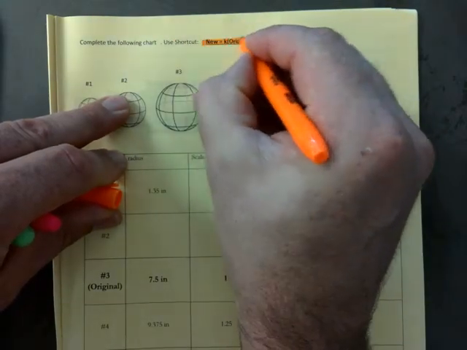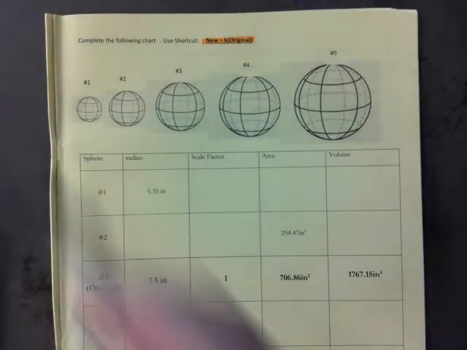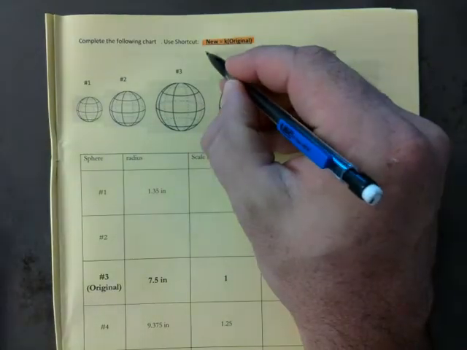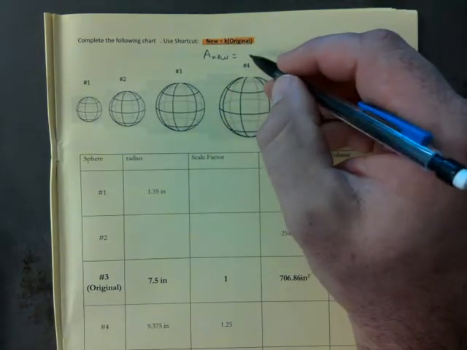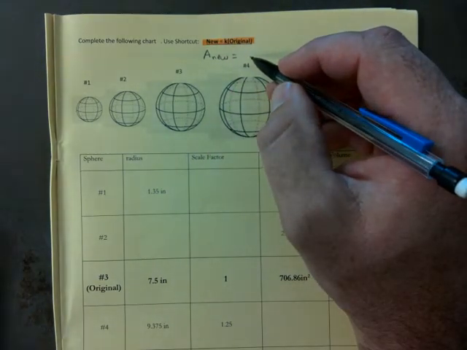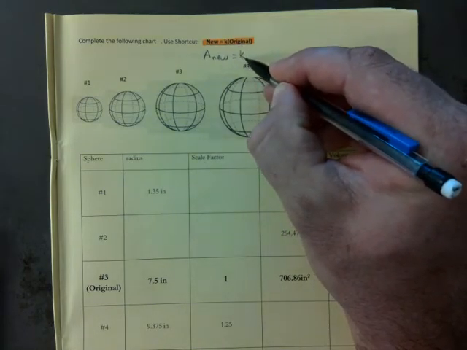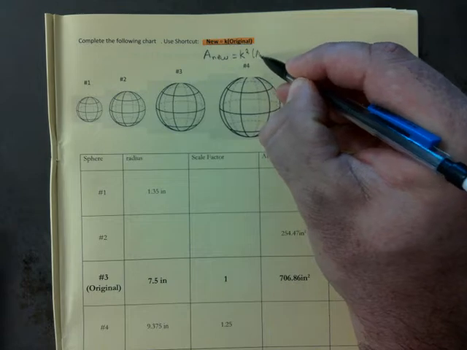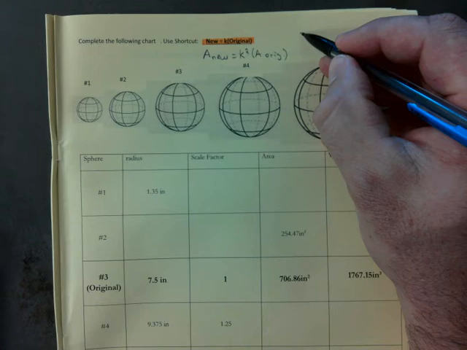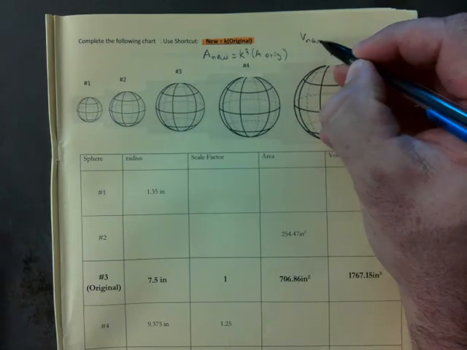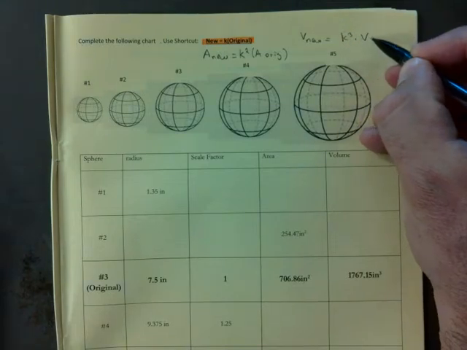Remember that the new is k times the original, and it follows that area of new, what will it be? The shortcut. K what? Squared times area of original. And also volume of new will be k cubed times volume of original.